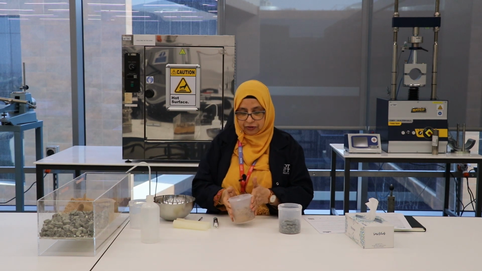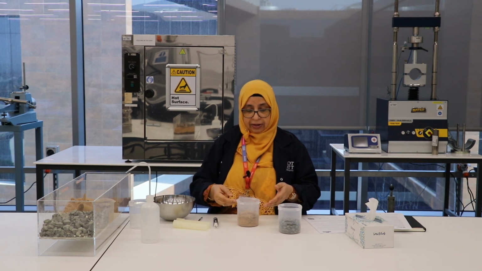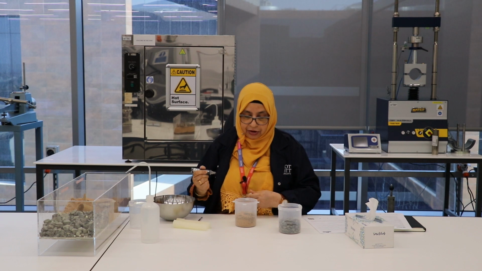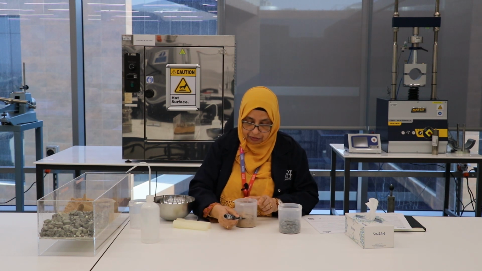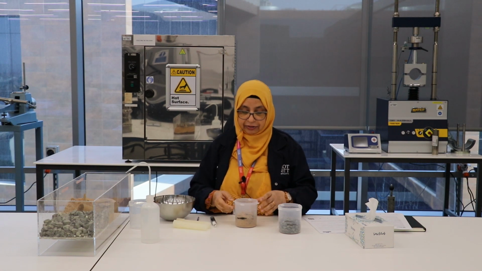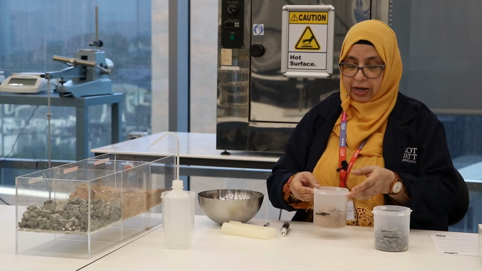Now, this is in the loose state. What we are going to do is tap it again. First of all, you need to mark the first stage where the level is. Now, compact it.